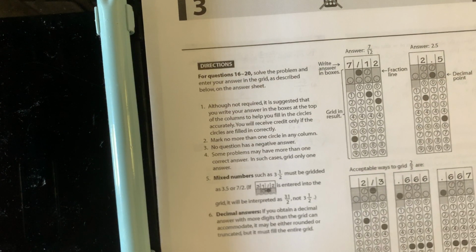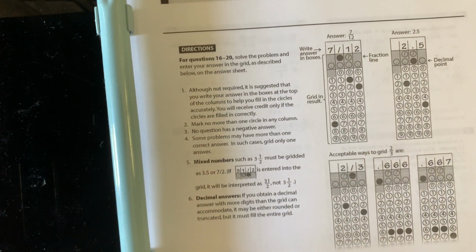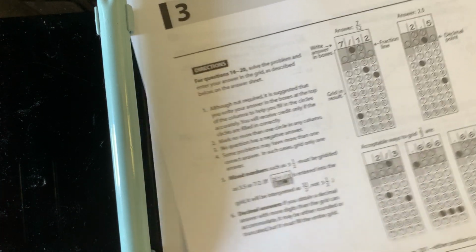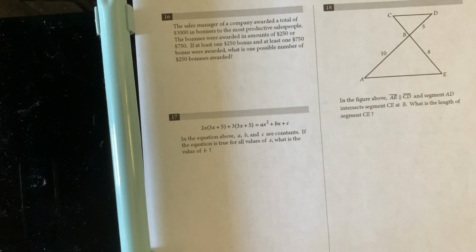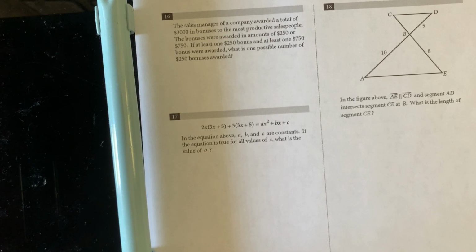Okay, again, now we're on to short answer questions, and you should already know how to bubble way beforehand, so you're not wasting time on test day. Okay, the sales manager of a company awarded a total of $3,000 in bonuses to the most productive salespeople. The bonuses were awarded in amounts of $250 or $750. If one $250 bonus and at least one $750 bonus were awarded, what is one possible number of $250 bonuses awarded? So there's going to be multiple answers for this.